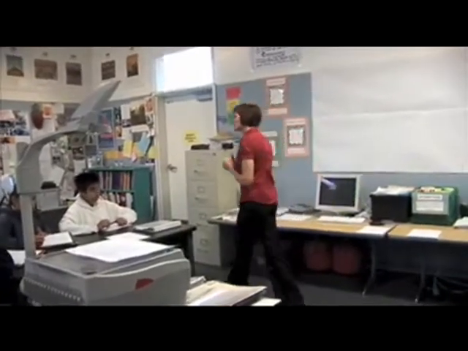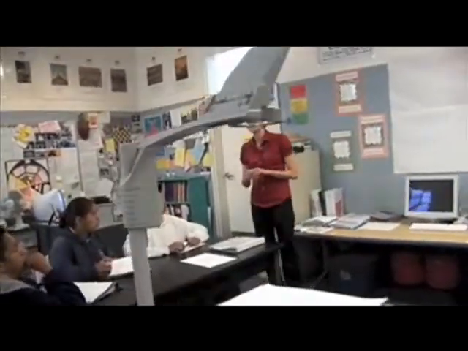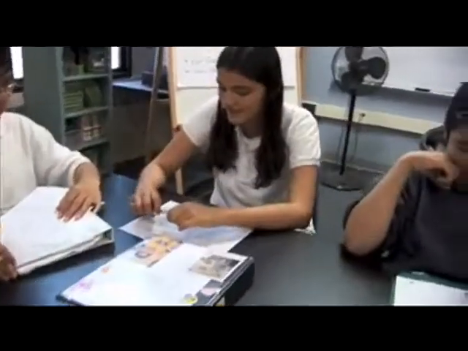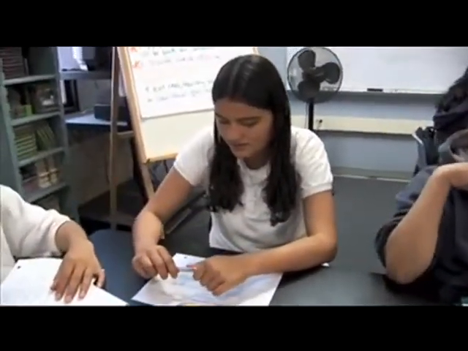Here's your oral task. For dinner, we usually eat at least 1 portion of blank. Think about what you eat for dinner. For example, for dinner, we usually eat 1 portion of salad. Go ahead, ones. We usually eat at least 1 portion of meat.